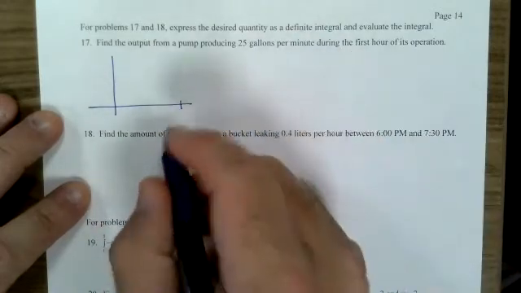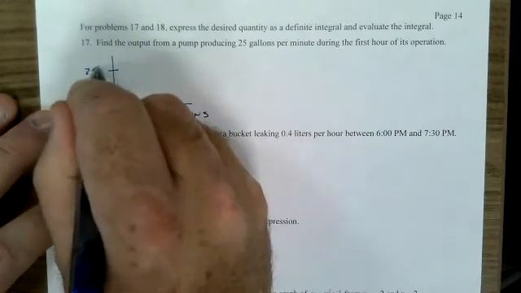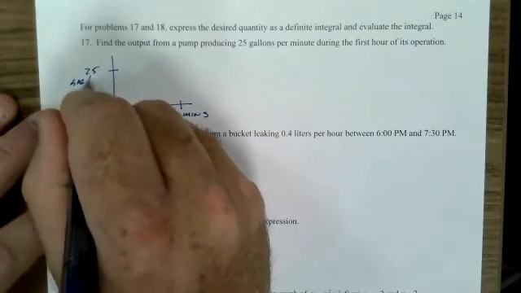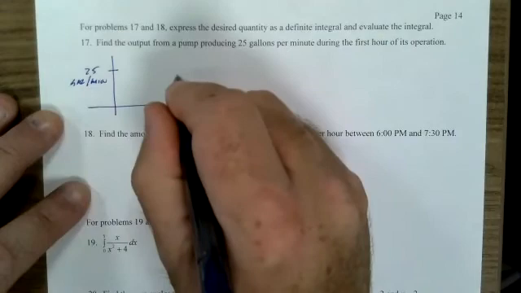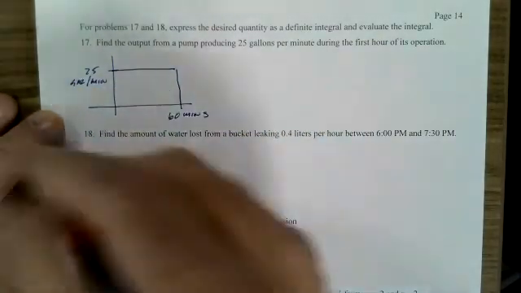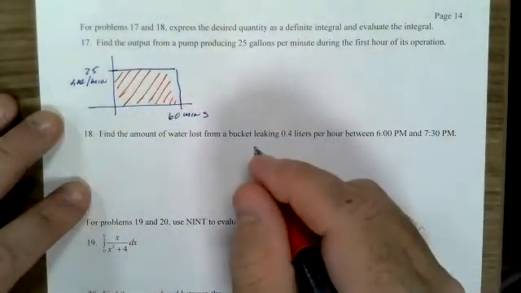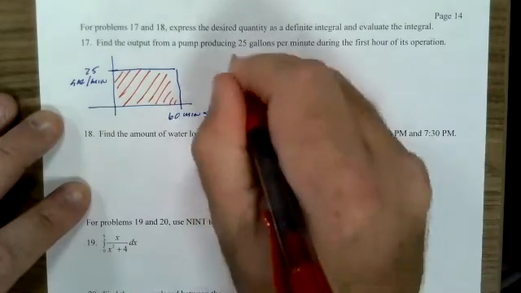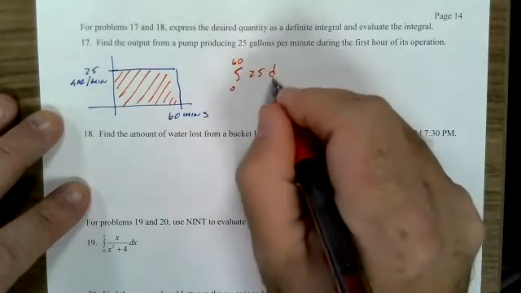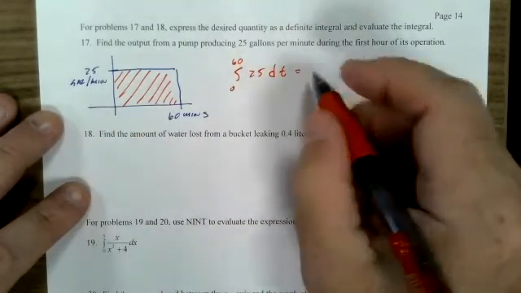Gallons per minute, hour, so we have to convert it to minutes. Integral from 0 to 60, 25 dt, I guess, for t for time, equals 25 times 60 is 1,500 gallons.